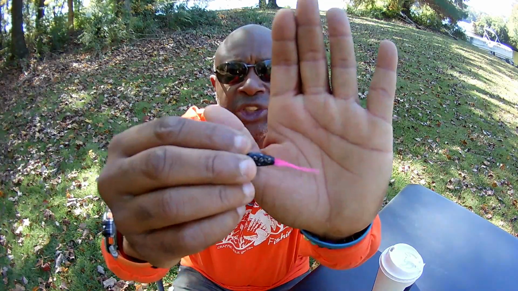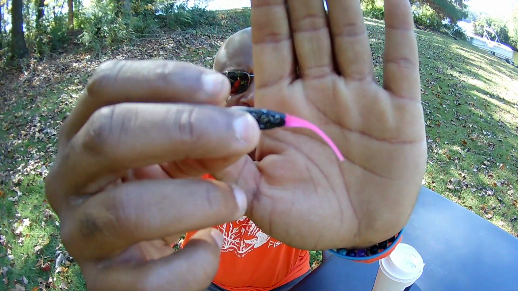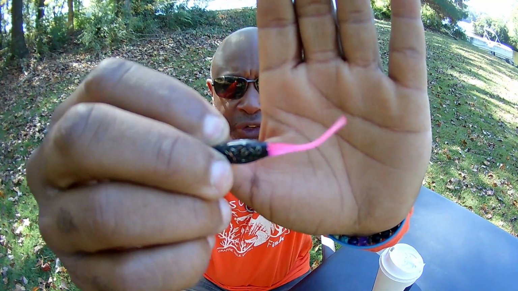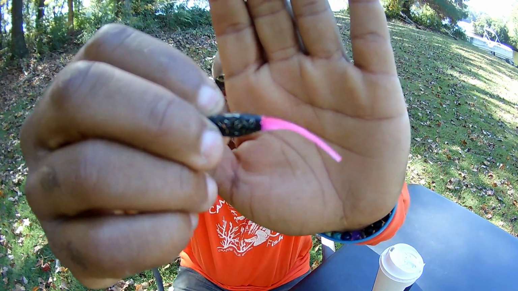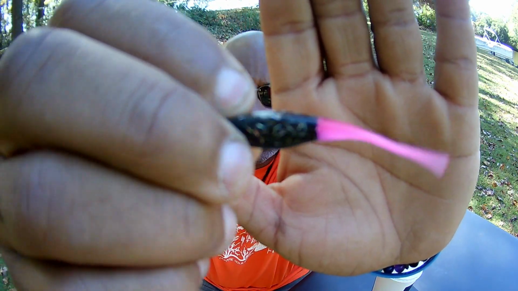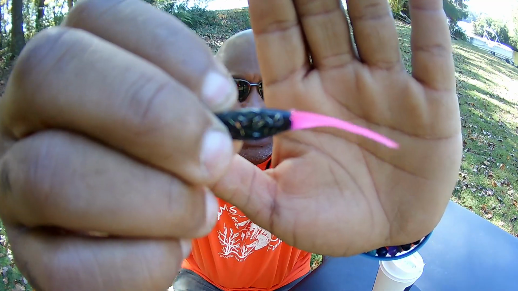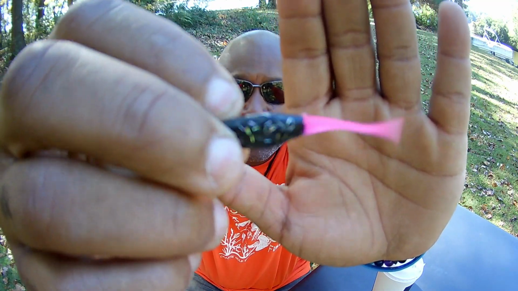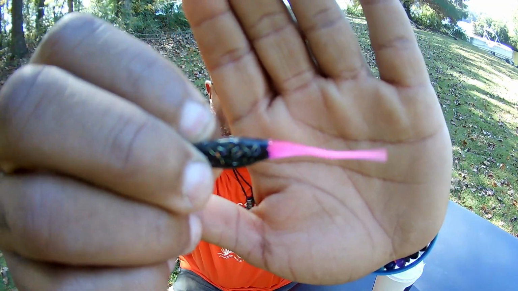Look at this. Let me show you this shad. You see those dots in there? That hologram flake? That's what gives you the edge over your buddy when you're crappie fishing. That little dot right there, how it's speckled in the body, it looks like a shad. It glimmers. That's hologram flake. Cam is the only one that carries this black blaze with that hologram flake in there. I'm the only one that does that.